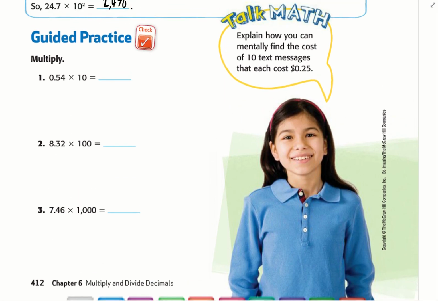If you did the guided practice, 54 hundredths times 10. If it's times 10, I'm going to move it to the right once because 10 only has 1 zero. So I get 5.4. If I'm multiplying by 100, since it's 2 zeros, I'm going to move it to the right twice. And that's going to give me 832. And for 1,000, there's 3 zeros, 1, 2, 3.